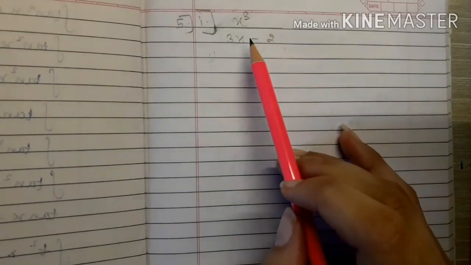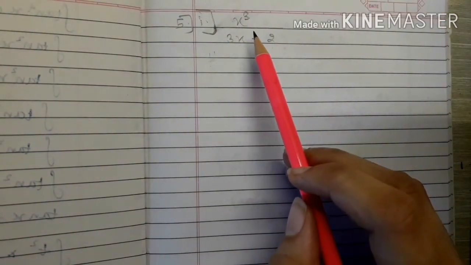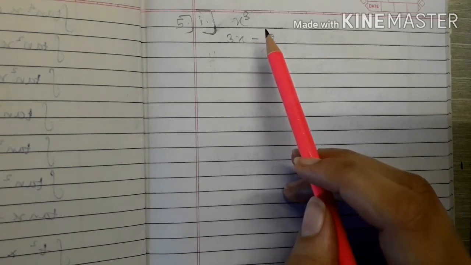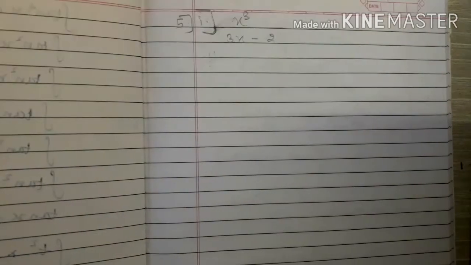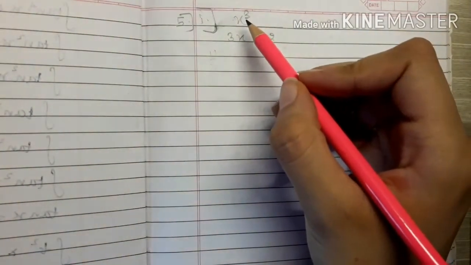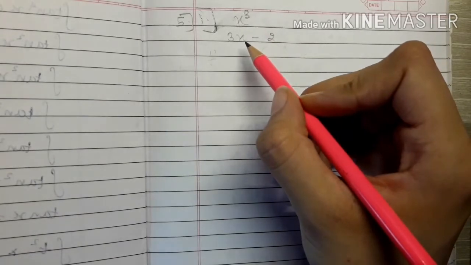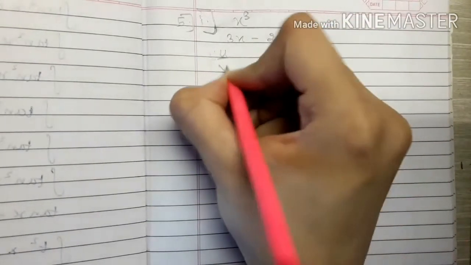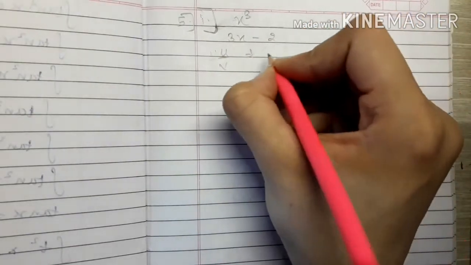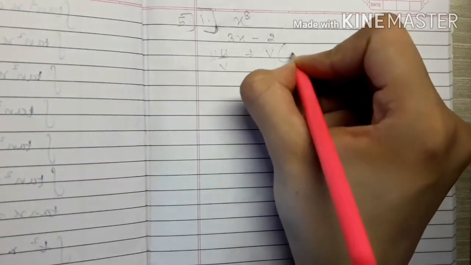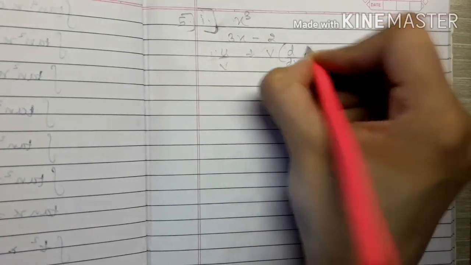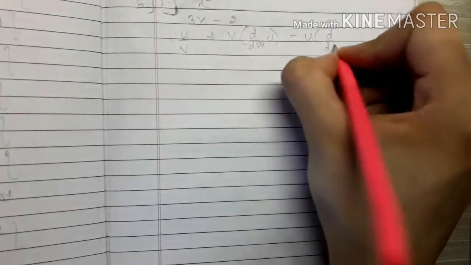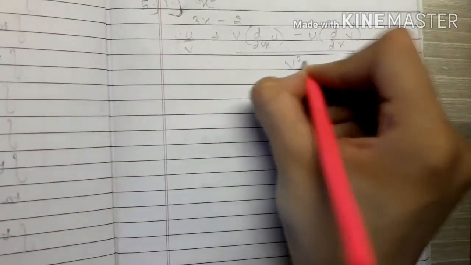Today we'll be solving all the subparts of question number 5, exercise 8a, OP Malhotra's textbook for ISC Mathematics. So let's begin. First of all we have the differentiation of x cube upon 3x minus 2. For this, we will be using the u by v rule. The differentiation of u by v is v into the differentiation of u minus u into the differentiation of v upon v square.